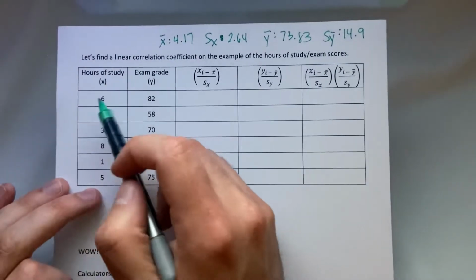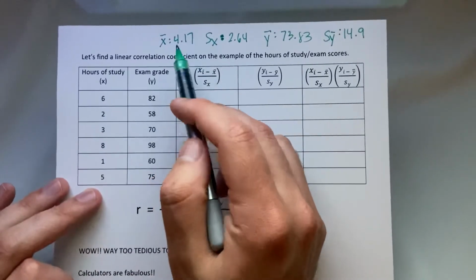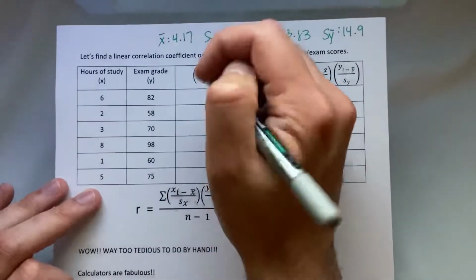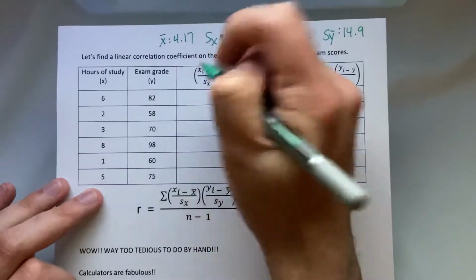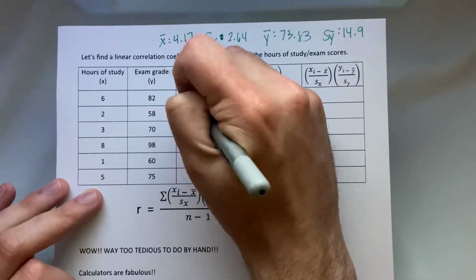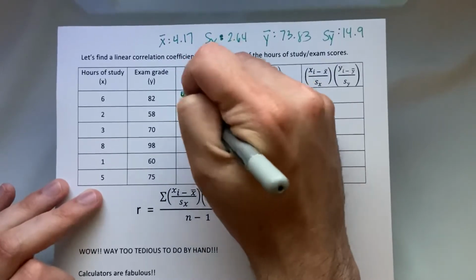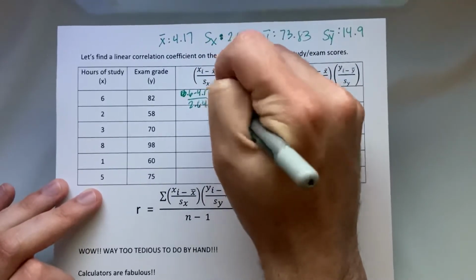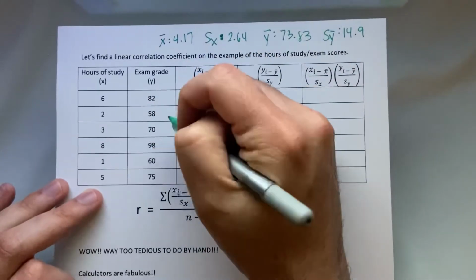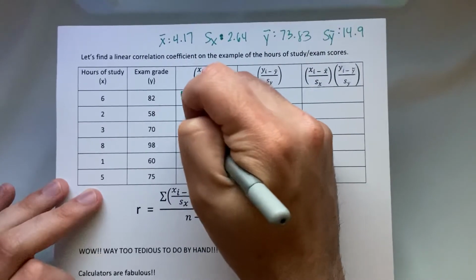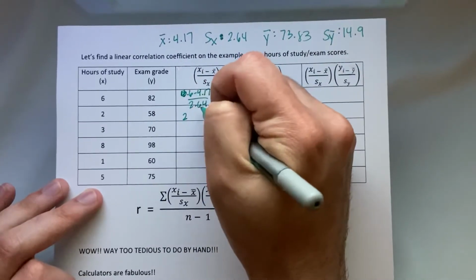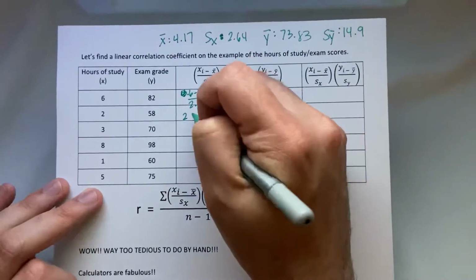So we have to take our X values, subtract X bar, and divide by the sample standard deviation of X. Do all of those. So that means 6 minus 4.17 divided by 2.64. Same thing with 2 minus 4.17 over 2.64.